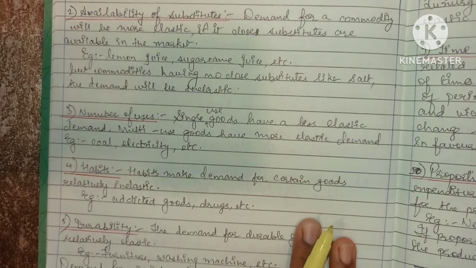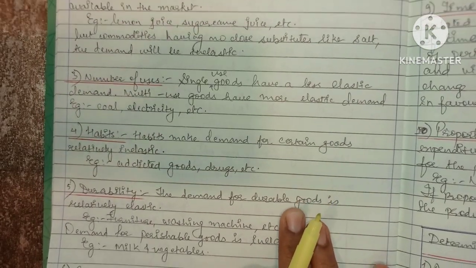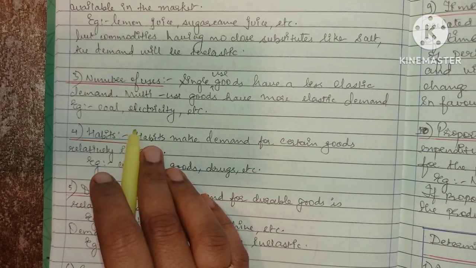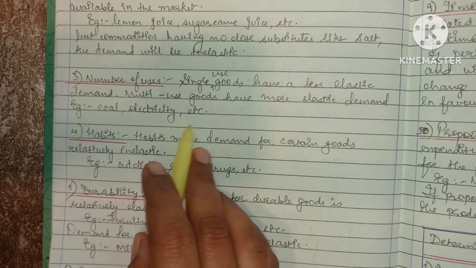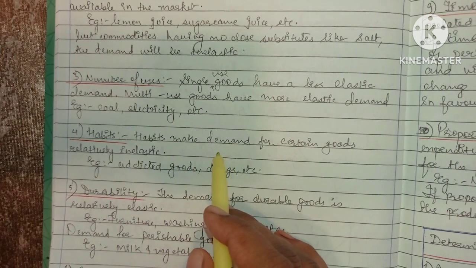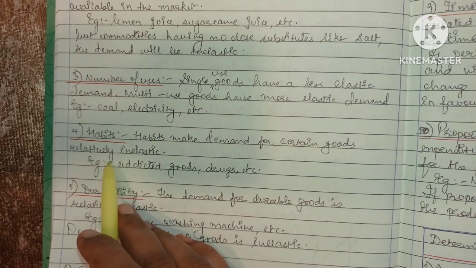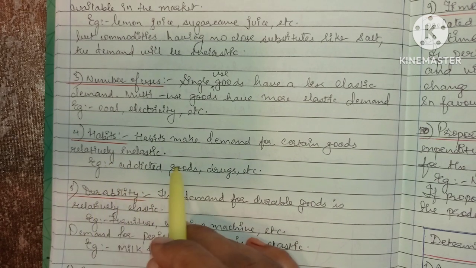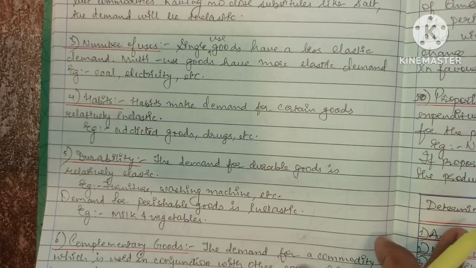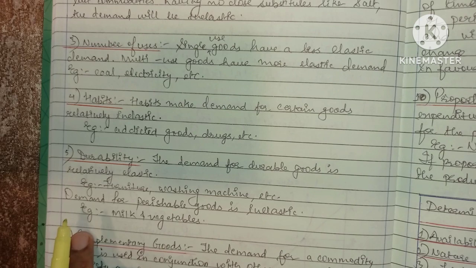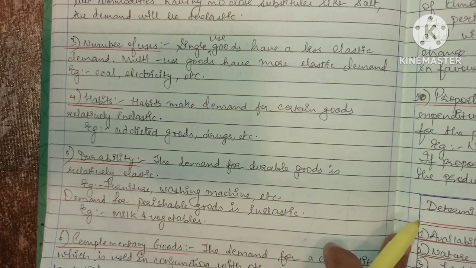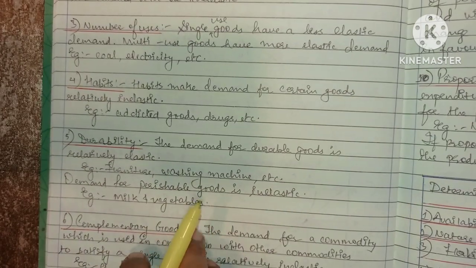Number of uses. Single use goods have a less elastic demand. Multi-use goods have more elastic demand, like coal to make electricity and everything, and again electricity for various purposes. Habits make demand for certain goods relatively inelastic. Example is the addictive goods, drugs, etc. Durability. The demand for durable goods is relatively elastic. Furniture, washing machine, etc. Demand for perishable goods is inelastic. Example, milk and vegetables.